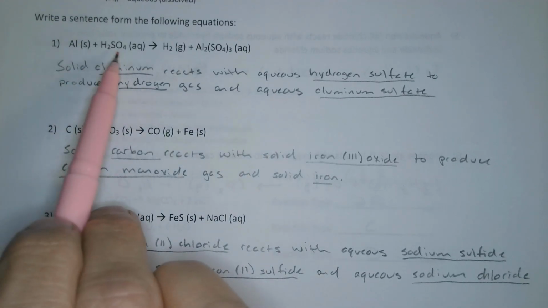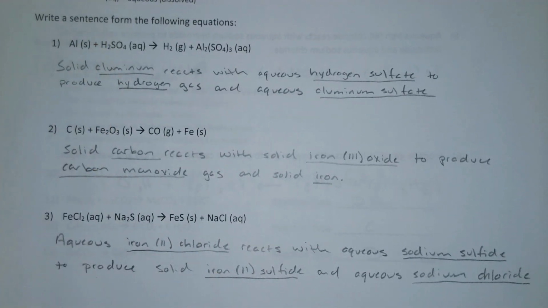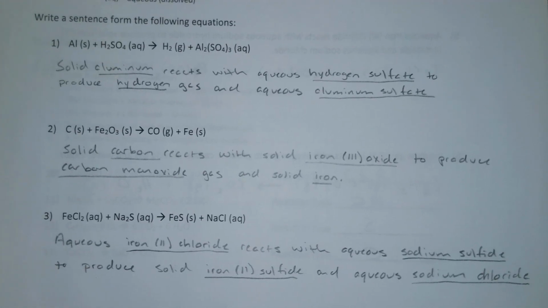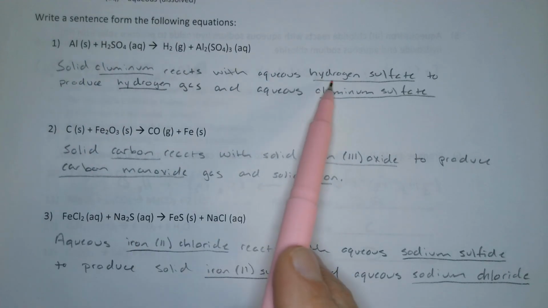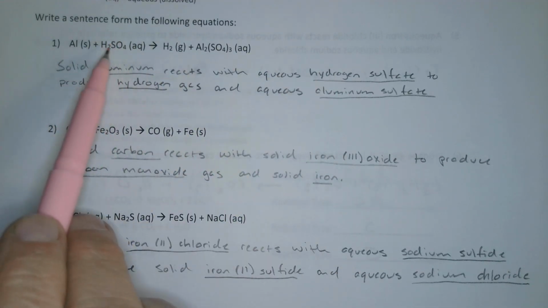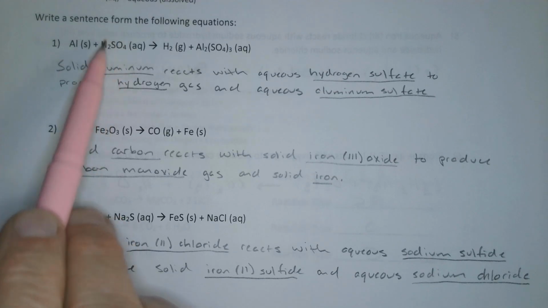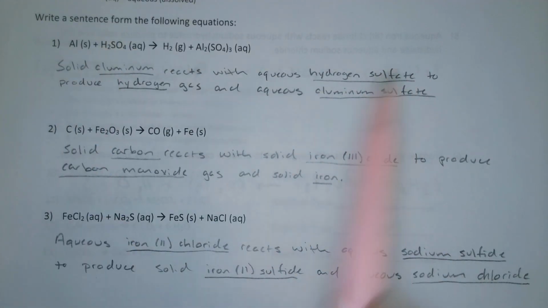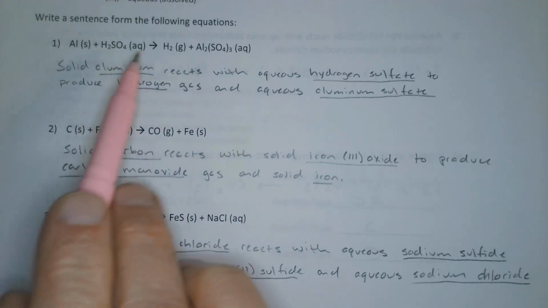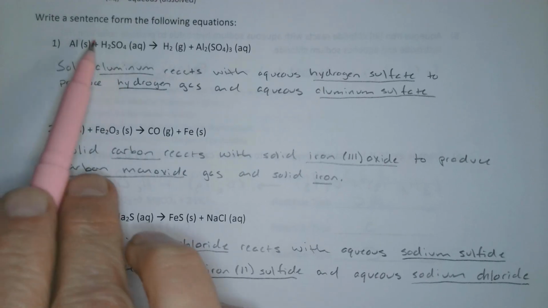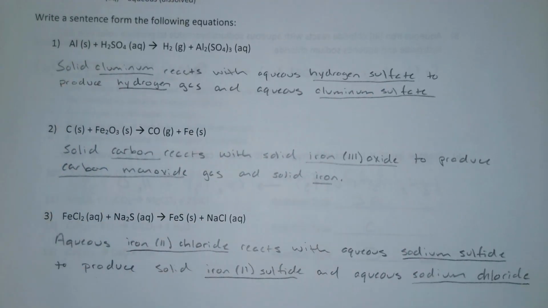And then H2SO4. Now, it does start with a nonmetal, but hydrogen is one of the weird exceptions to almost all the rules. We treat hydrogen just like it's a metal. We name this just like we would any ionic compound. You write down the name of the positive ion, which is hydrogen, and then you take care of that negative ion. This is a polyatomic ion. The SO4 is on our table of polyatomic ions. It is sulfate. So again, we just treat the hydrogen like it's a type 1 metal. The arrow here is going to be to produce. We do have that plus sign there, so we just use the to produce.